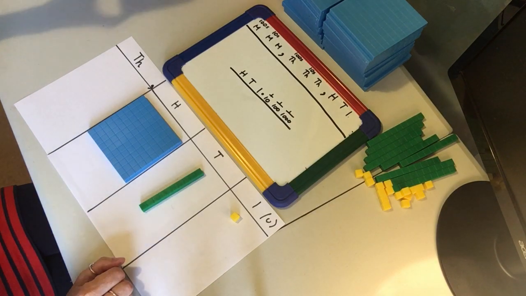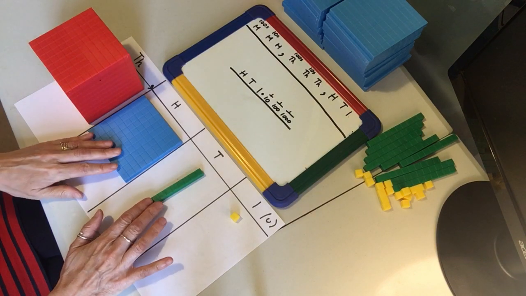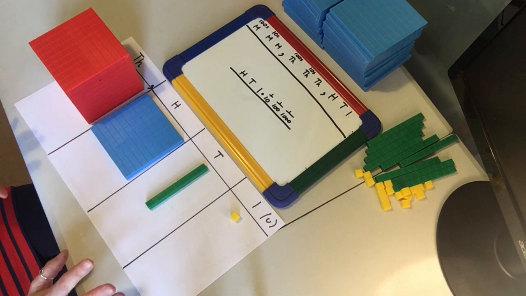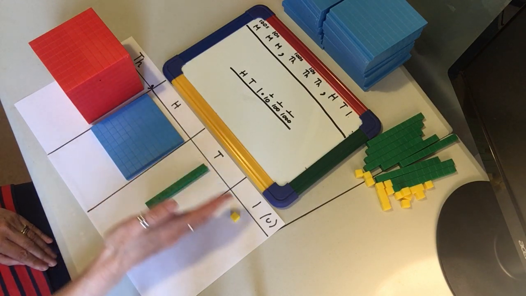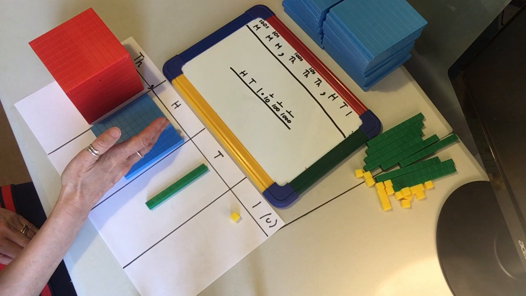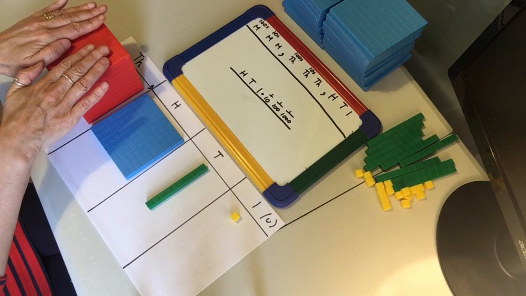This next column, the thousands, is represented by this cube. So actually the first thing that you'll notice is there's a pattern emerging here already. It goes cube, rod, flat. My comma comes in, and then we start again with a cube.